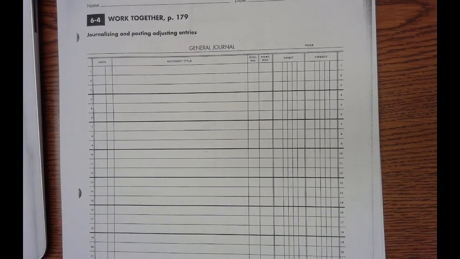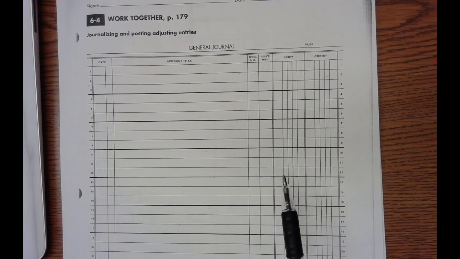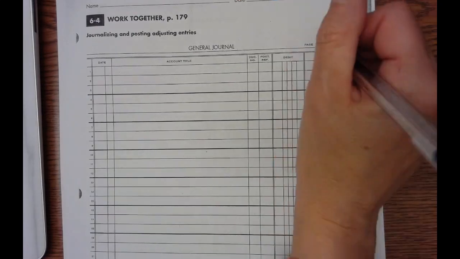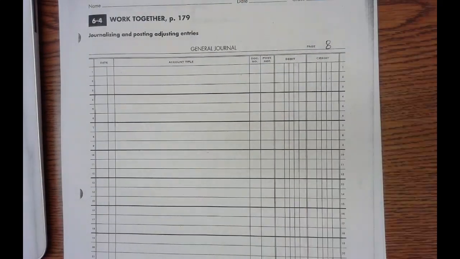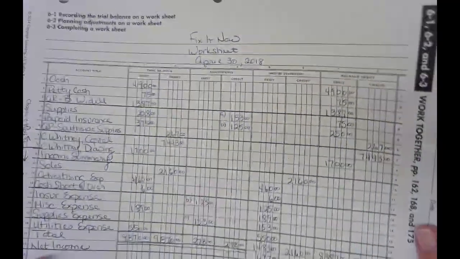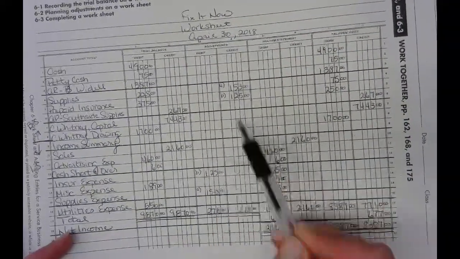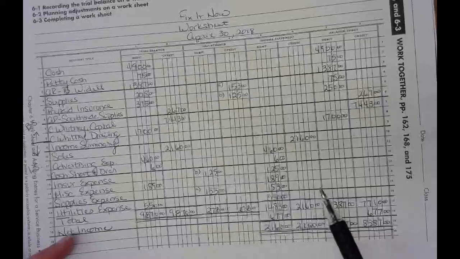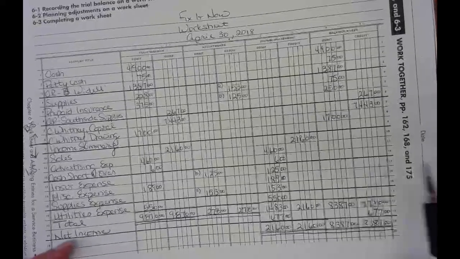In 6.4, what we have to do is take our adjustments and journalize them here in the general journal provided. It's telling us to number the journal page 8. And I'm going to be looking at my adjustments here, and that's where I'm going to get all of the information I need.